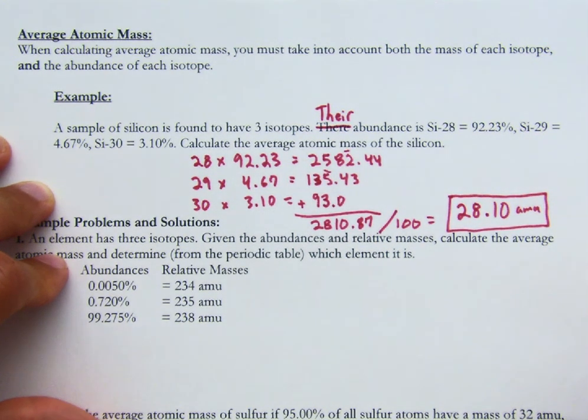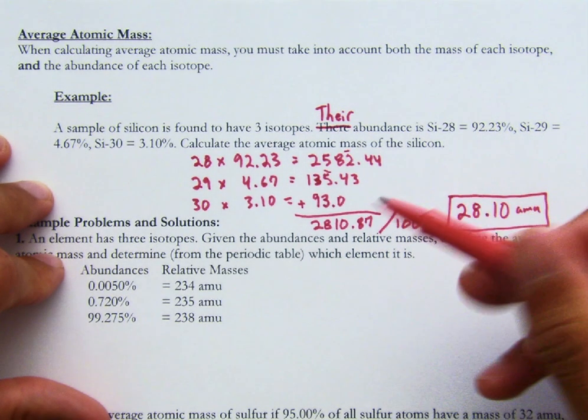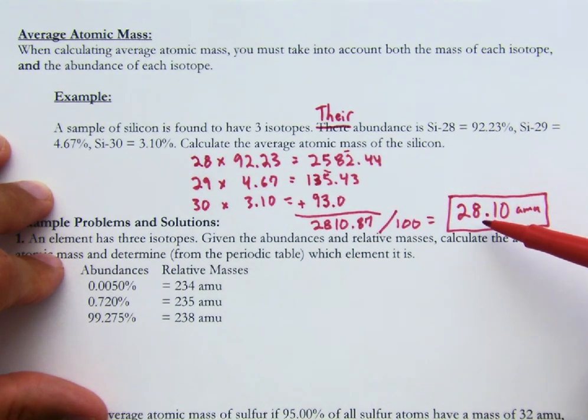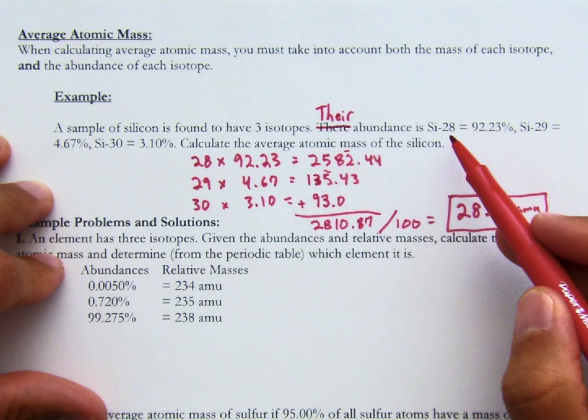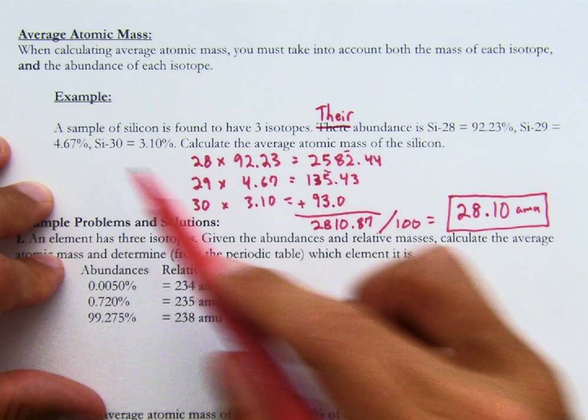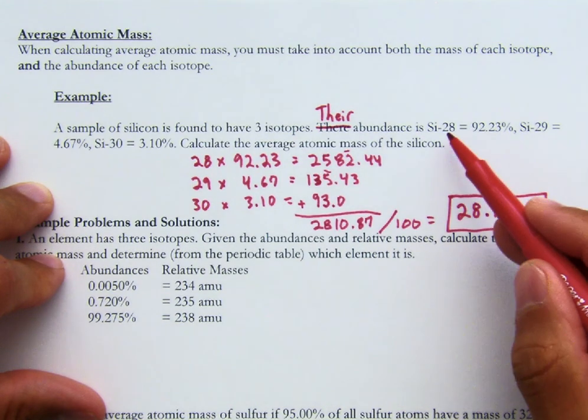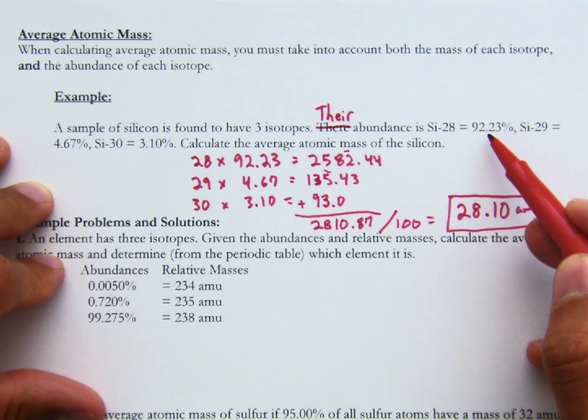This is our average atomic mass. So we added them together and then divided by 100. And if you look at this, your average should be between 28, 29, and 30. And it's closest to 28, which makes sense because that's the most abundant isotope.